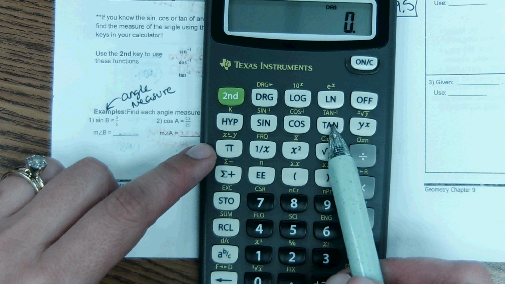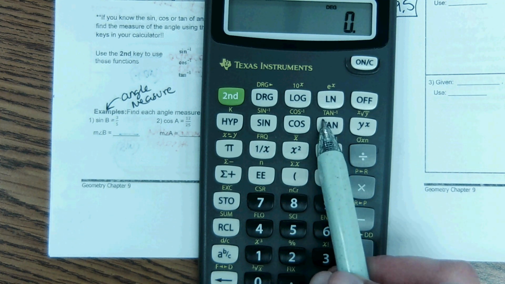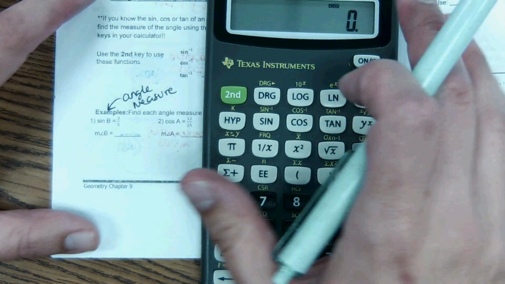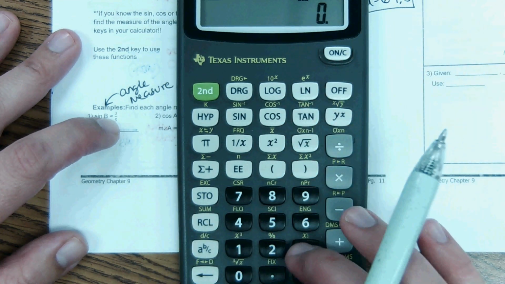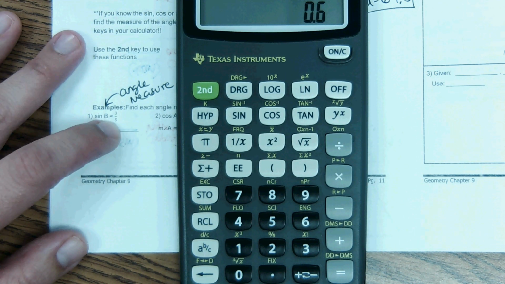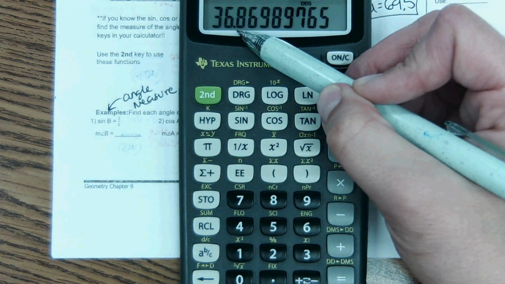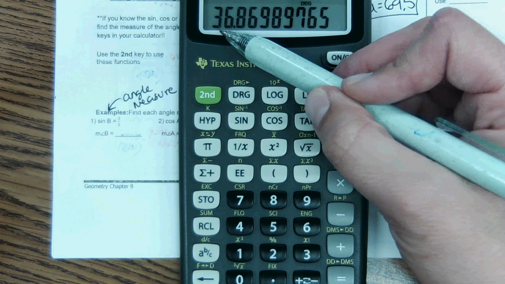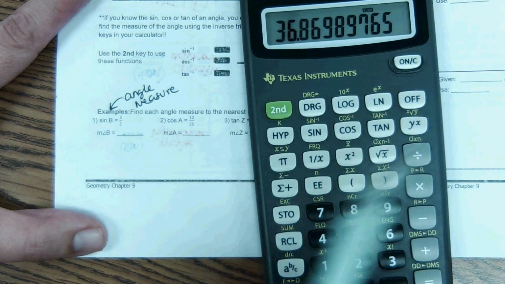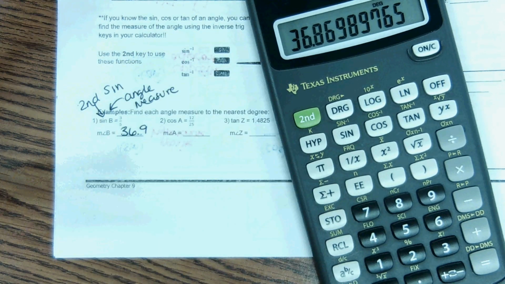And where's the inverse on this? Well, if you look behind the buttons, like sine, cosine, tangent, there's sine to the -1, cosine to the -1, and tangent to the -1. Those are your inverses. So to get those, you have to hit second sine to get the inverse. So for these examples, sine of B equals 3/5. You do 3 divided by 5 to get the decimal, and then second sine. That right there is the angle measure that you're solving for. So 36.9.